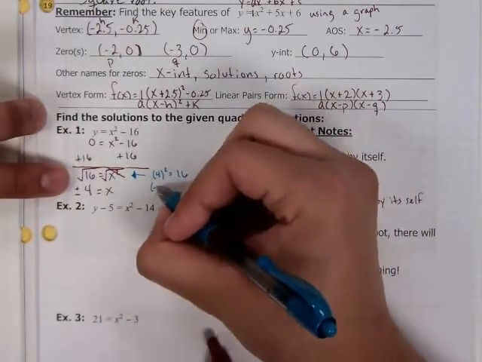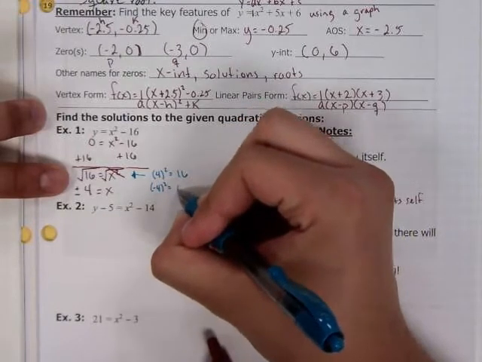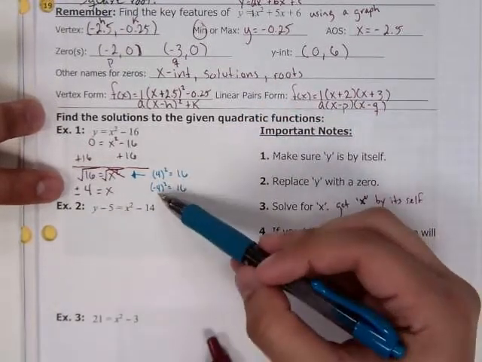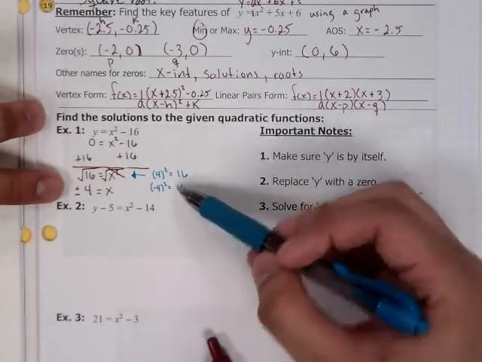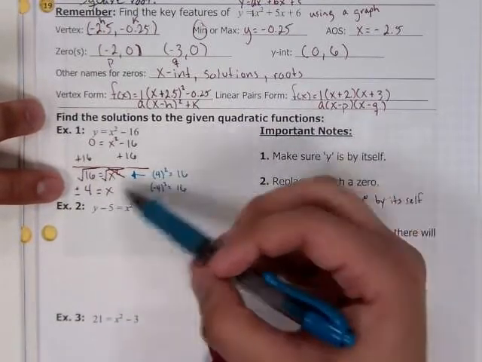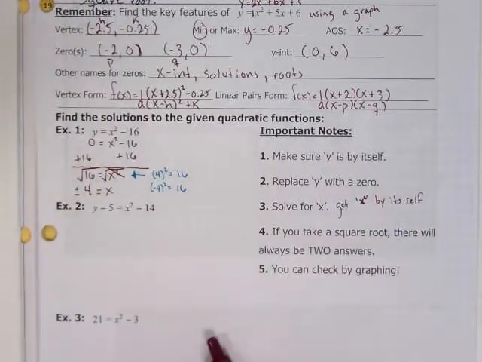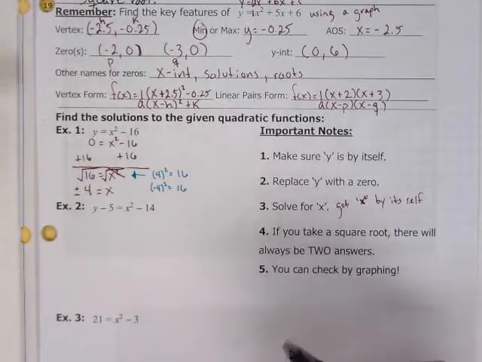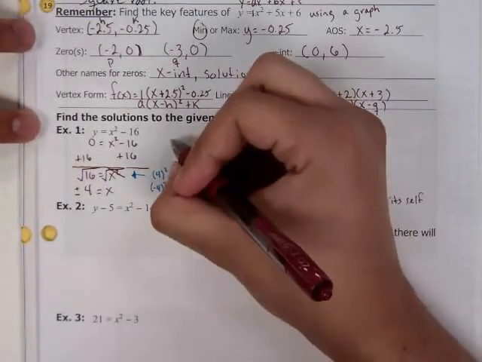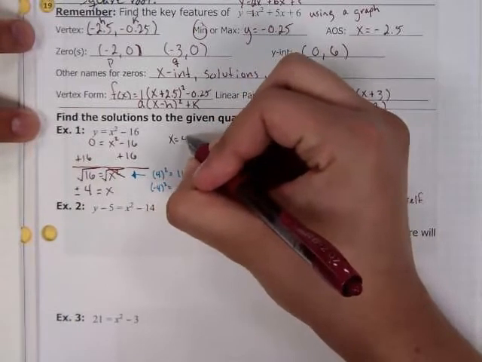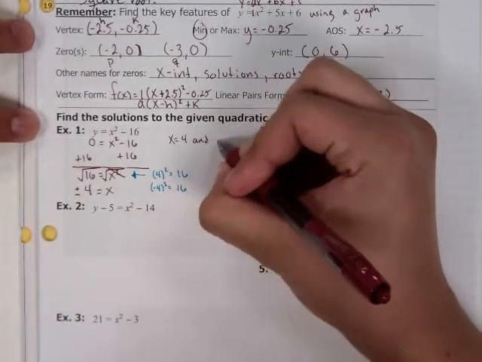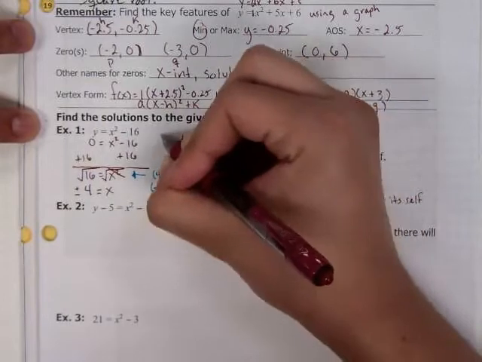But also, negative 4 squared is also positive 16. Remember, a negative times a negative is a positive. So both answers get us to positive 16, and that's why we have to include both answers. So our two answers are x equals 4 and x equals negative 4.